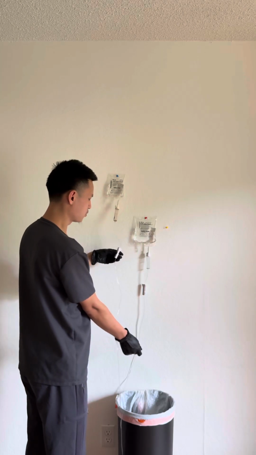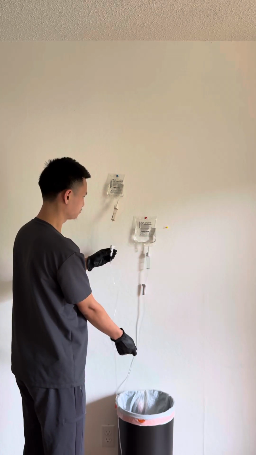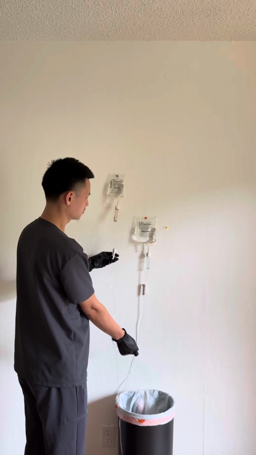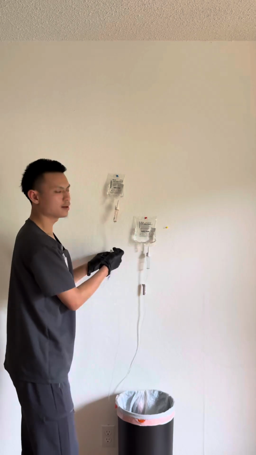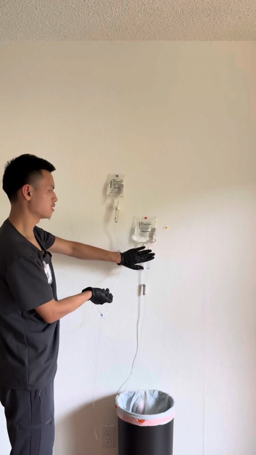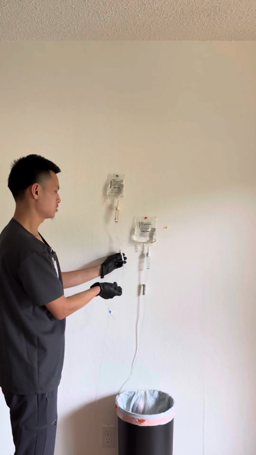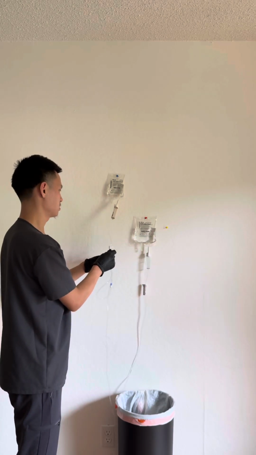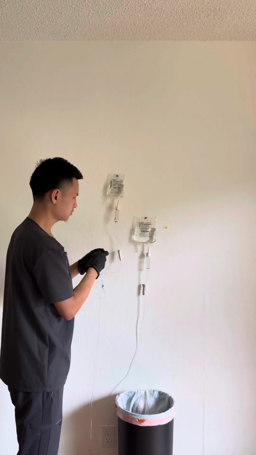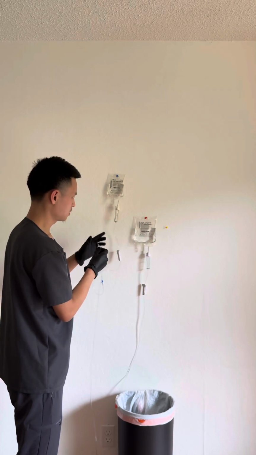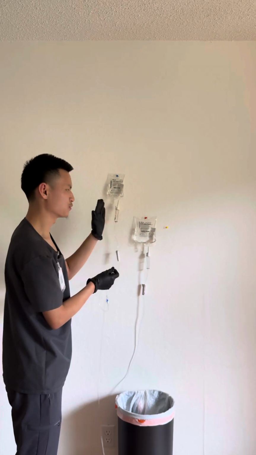Once that's primed, I will roll it back to the off position. While I'm doing this, my fluid is held, so it's in the off position. Now I am going to resume the fluids.